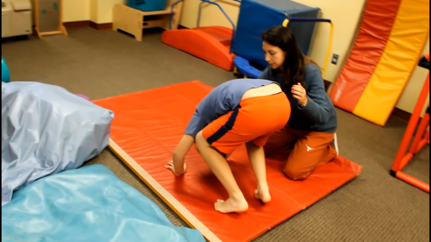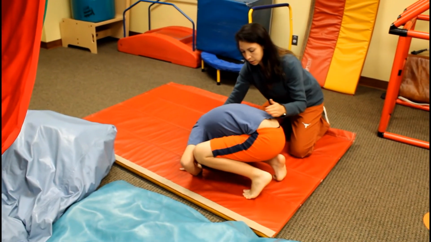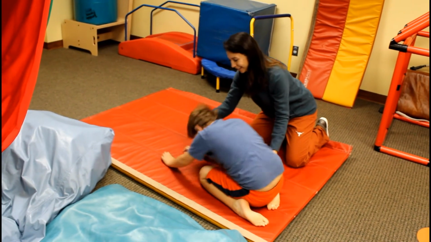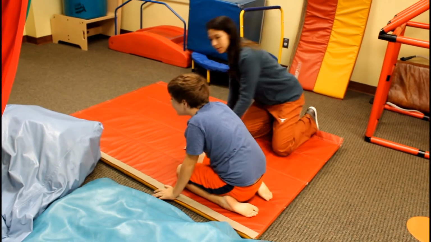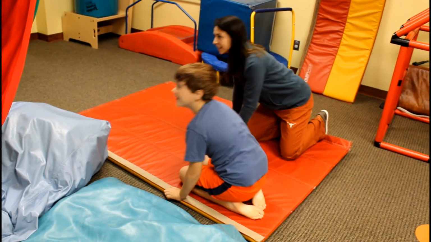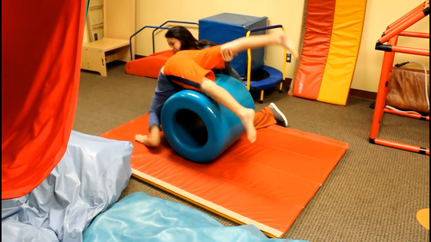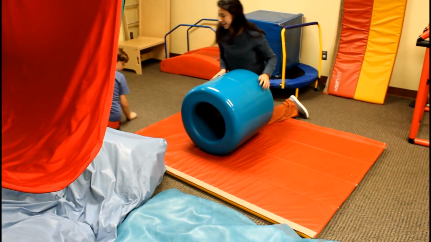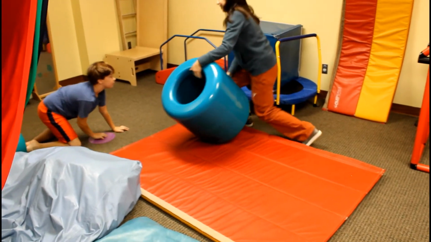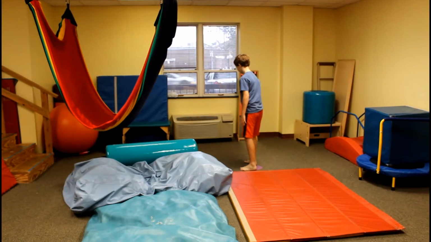Somersaults are a great way to get both proprioceptive and vestibular input. However, not every child knows how to do one or feels comfortable doing one. To help your child do a somersault, use an object like an exercise ball to help them roll over top of, as he's doing in the video.